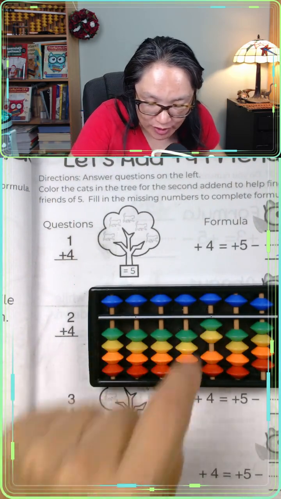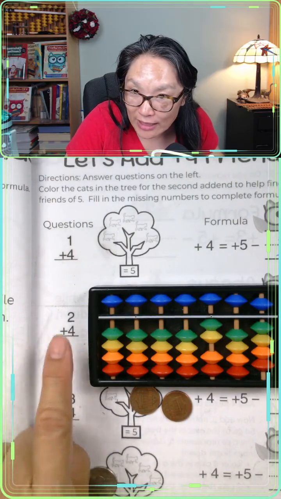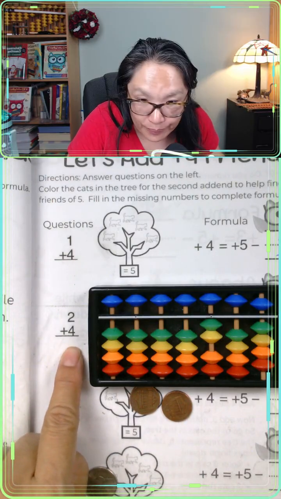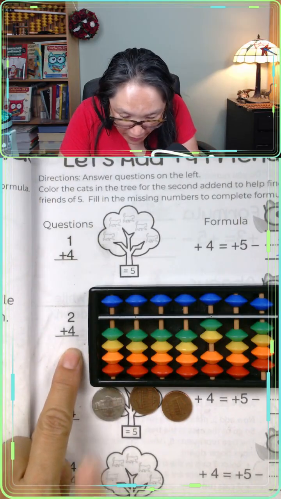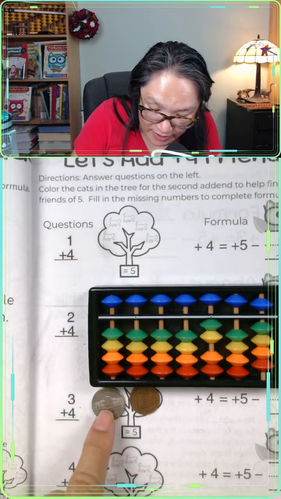So we could do it again with the 2, right? We add the 2, we have the 2. And I want to try to add the 4. To add the 4, what do we do? We have to power up. So we're going to give you the 5, but that's too much. I need to take away the 1. So my final answer is 6, 5, 6.